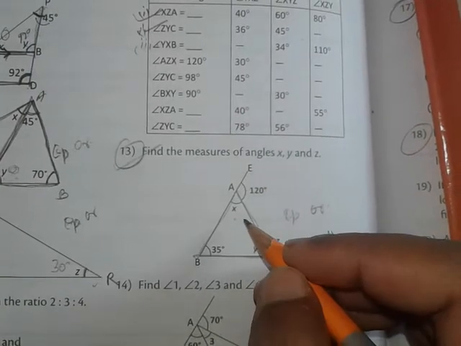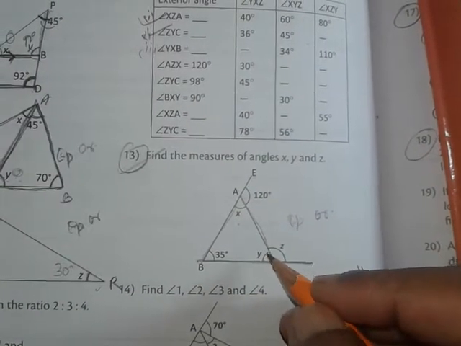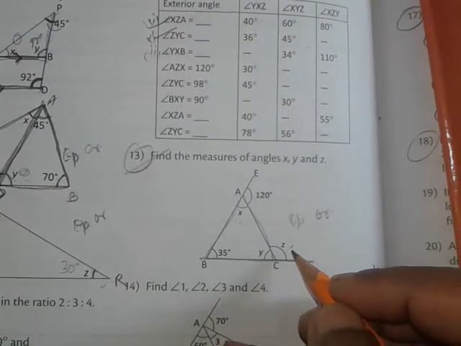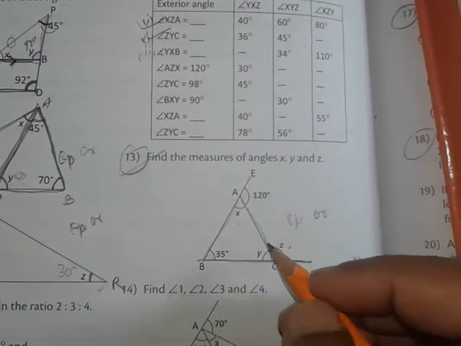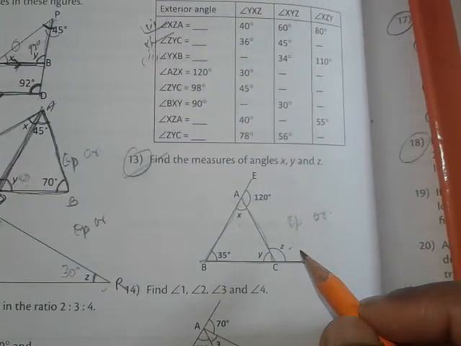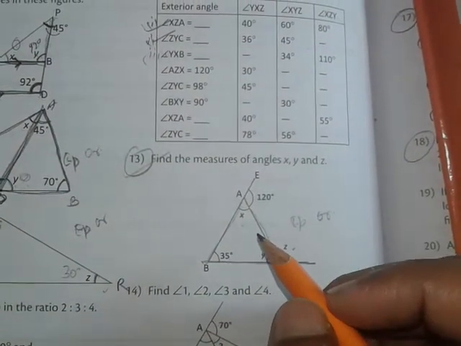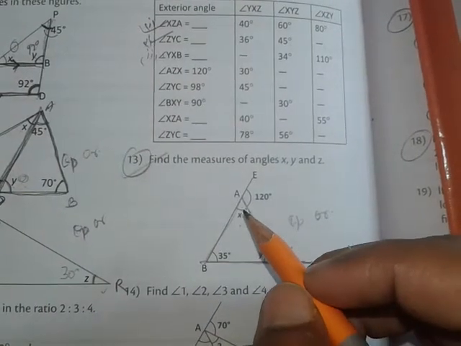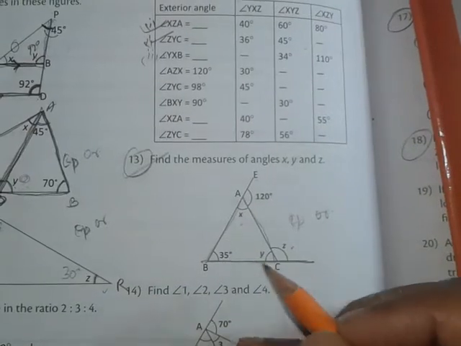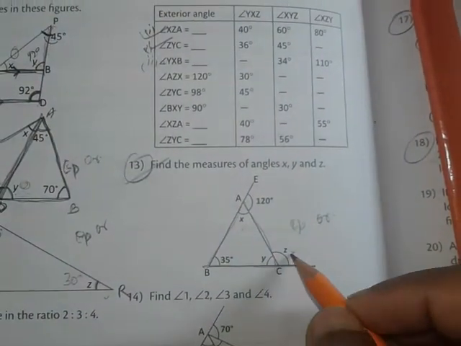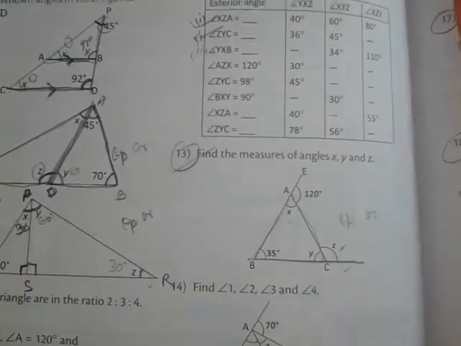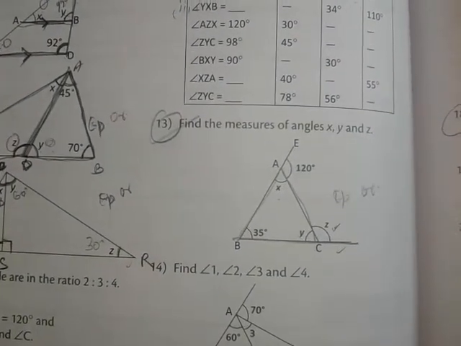How? By the angle sum property of a triangle. And after finding y, we have to find z also. Then there are two options. I will go with the first option because this is the exterior angle, and we use the formula. What is the formula? The exterior angle is equal to the sum of the interior opposite angles. These two, the sum of these two. When we add these two, we get the value of z. This is the solution that I have solved.